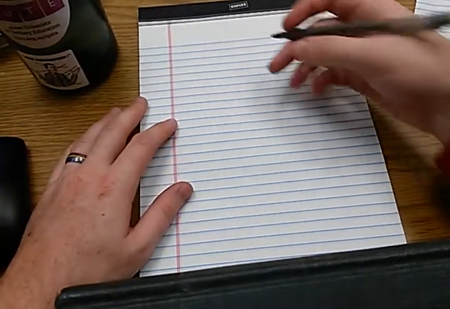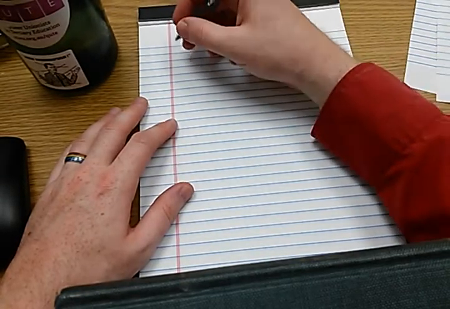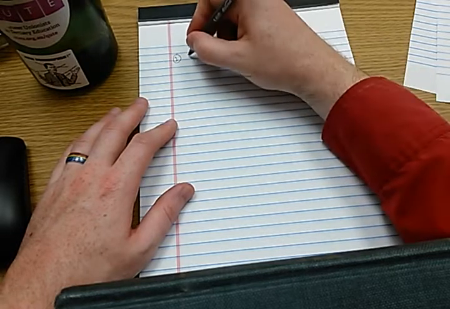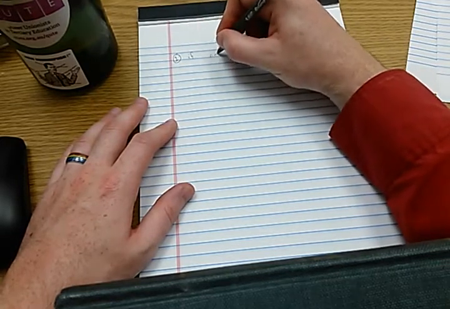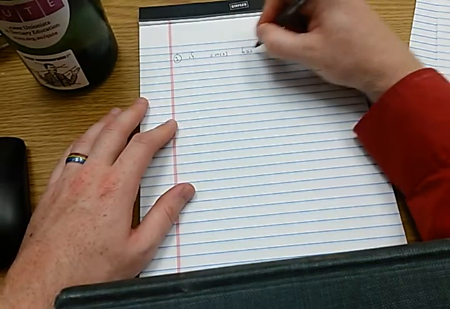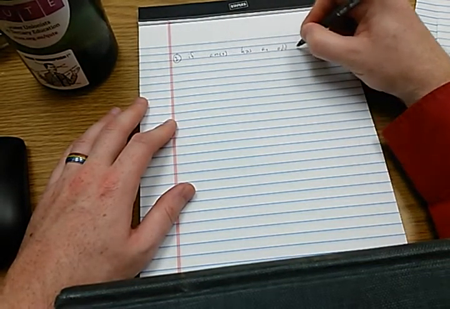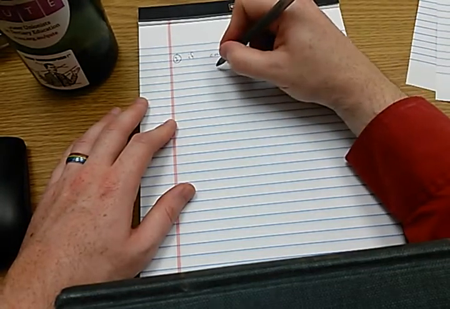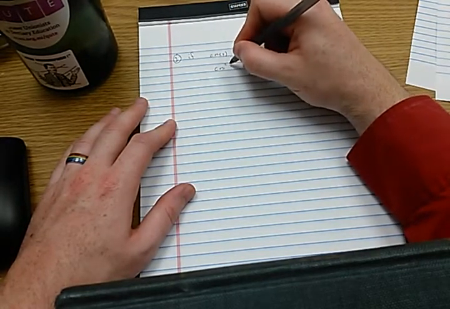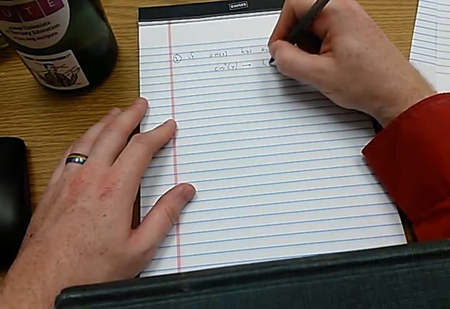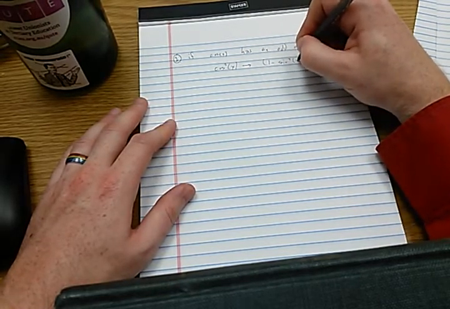So let's find a strategy for these kinds of functions. Number one, if the cosine function has an odd exponent, then I'm going to turn all of my cosine squareds into 1 minus sine squared of x.